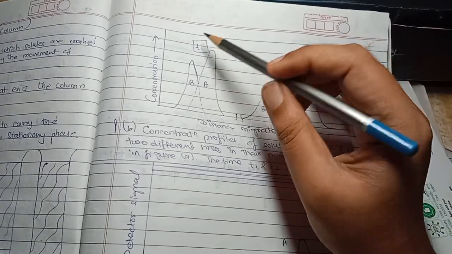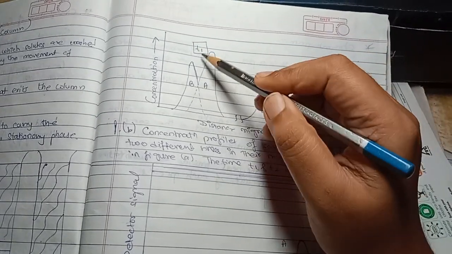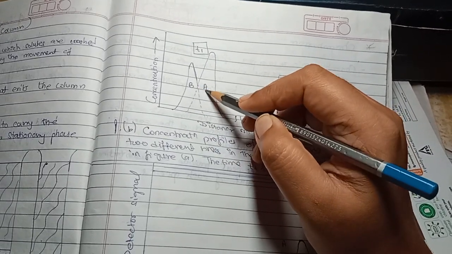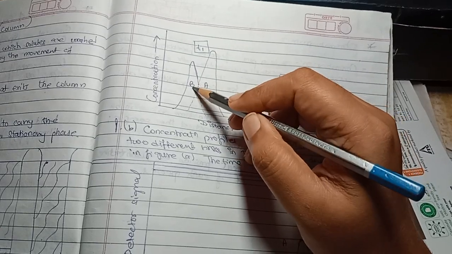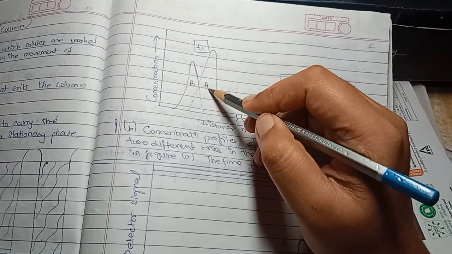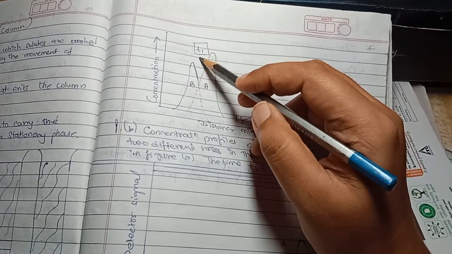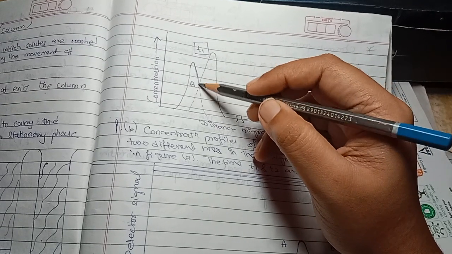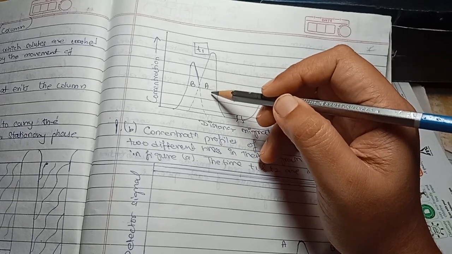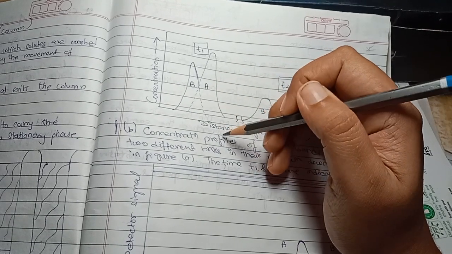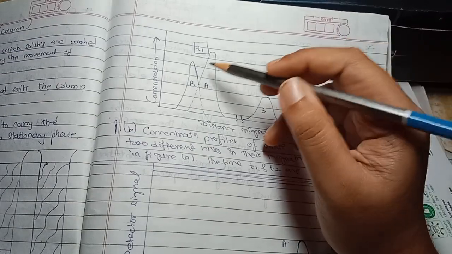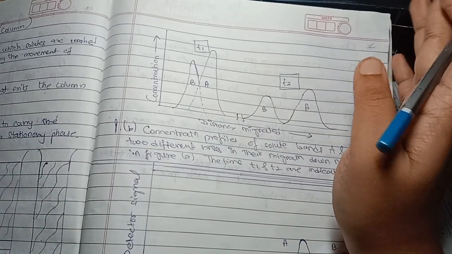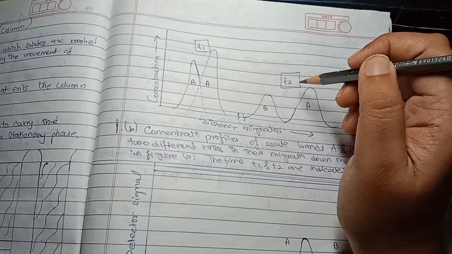What we can observe is that at the time t1, meaning at the initial timing, both A and B were mixed together. So at time t1 it was not separated. Both these components were together as a mixture of components. Then after some time, A and B started to separate from each other.